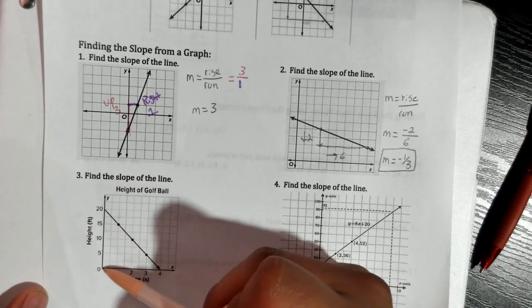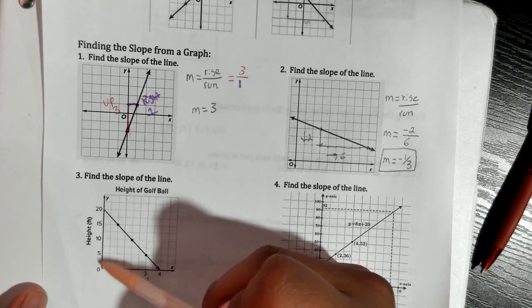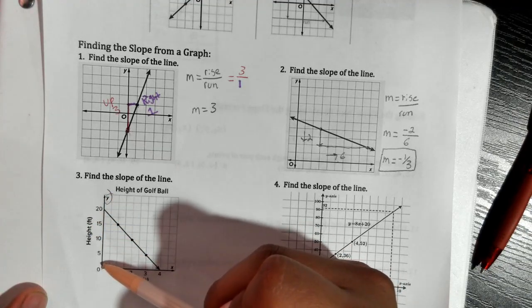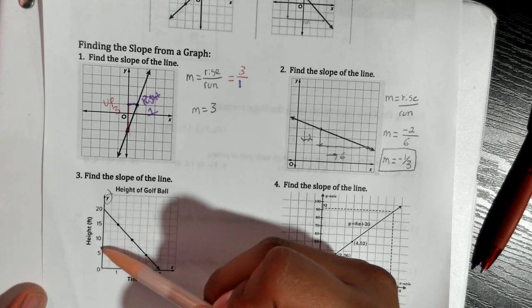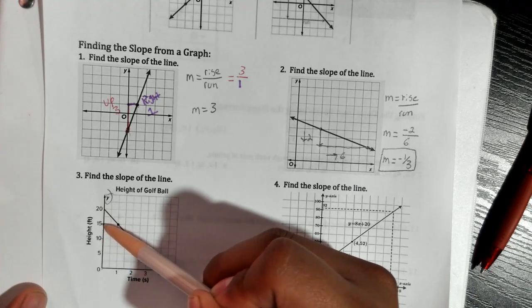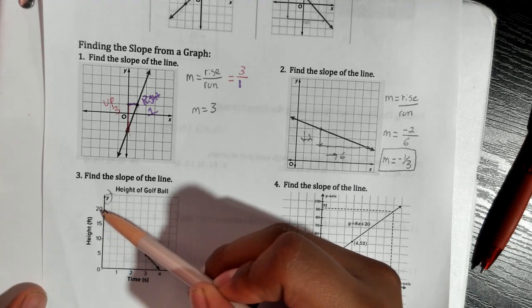So here we can tell that we start at 0, and then on the y-axis, they're counting by, looks like 2.5s, because there's a line here, so this would be 2.5, then 5, 7.5, then 10, 12.5, 15, 17.5, 20.